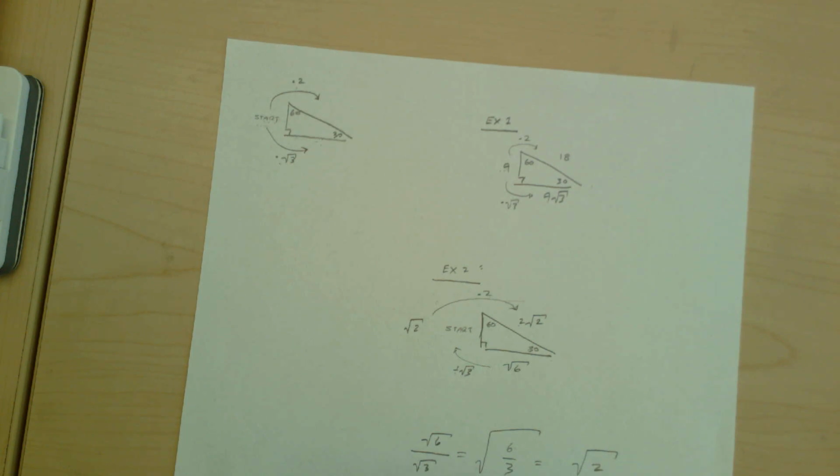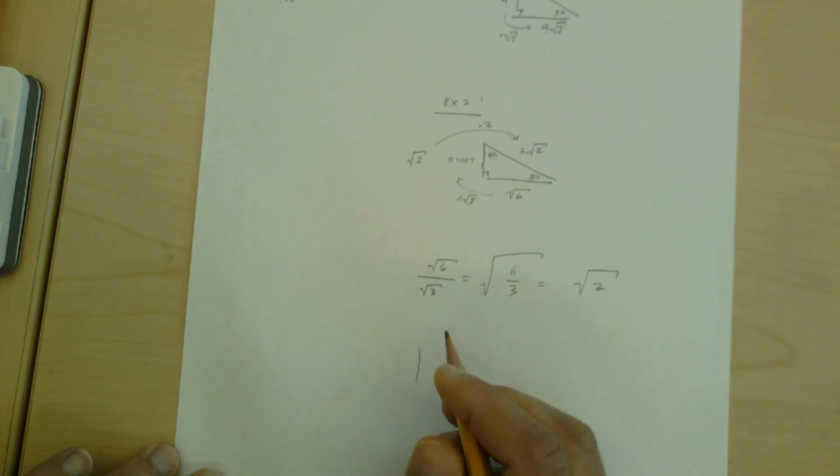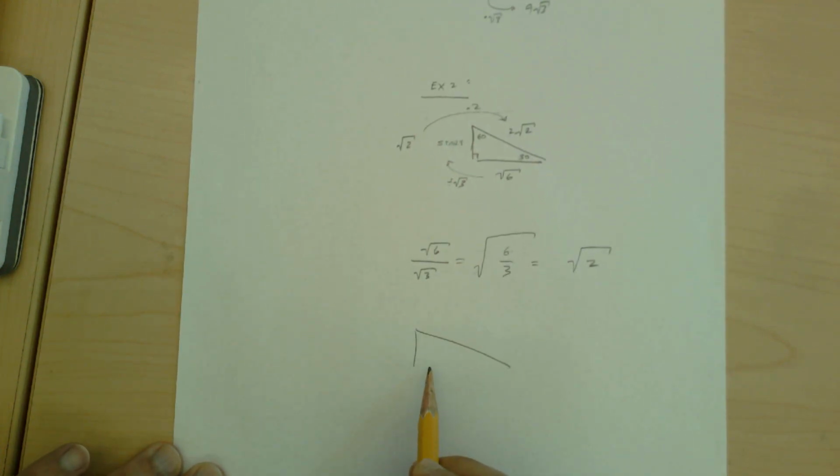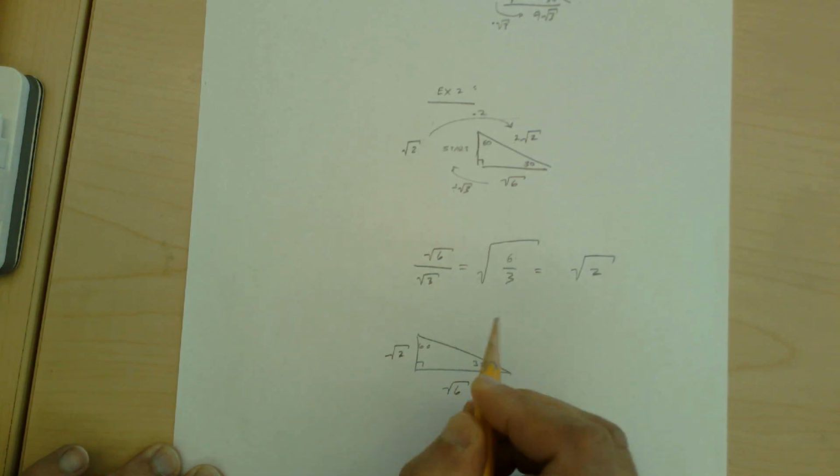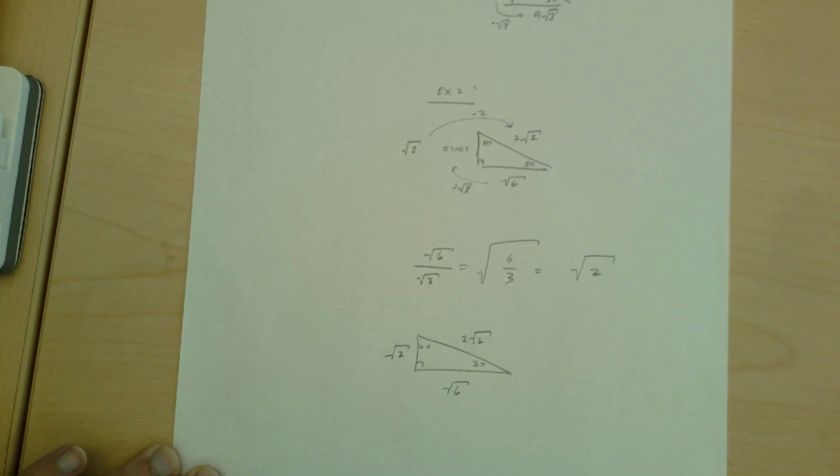So just to clean it up, in a 30-60-90 triangle, where this side is square root of 6, this has a length of square root of 2, and this has a length of 2 square root of 2. No trigonometry needed, no Pythagorean theorem needed.